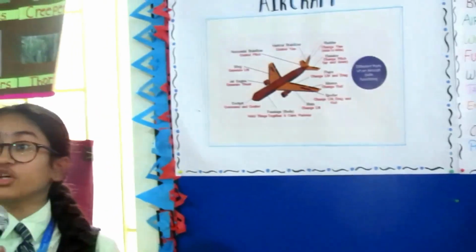Wings are a crucial part of the aircraft. Without the wings, an aircraft cannot fly. Wings are usually curved at the top and flat at the bottom, and they generate about 80% of the lift for the aircraft. So now that we've talked about the parts of an aircraft, let us tell you how an aircraft flies.